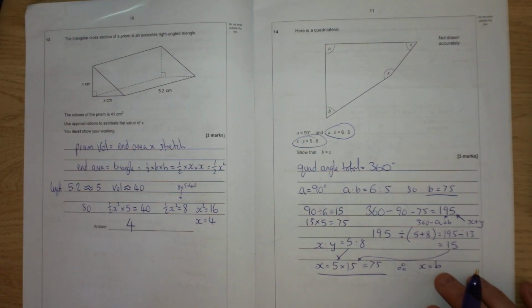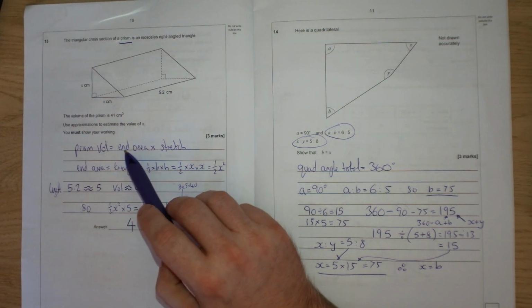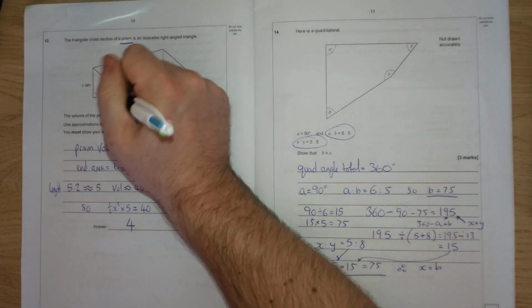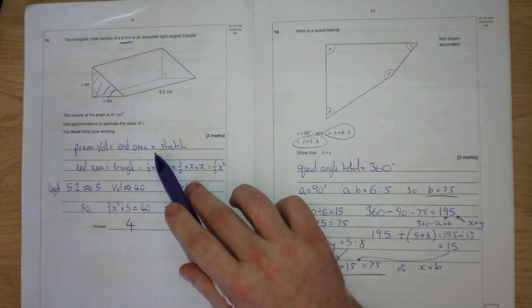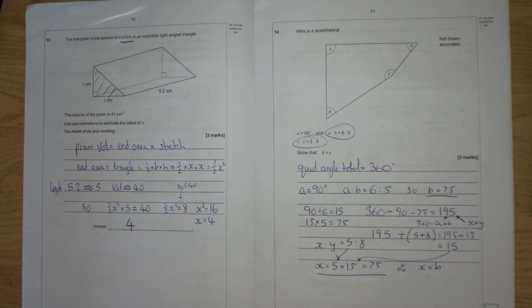Next question. Triangular cross section of a prism. So the important word there, prism. A prism is where you've got a 2D shape and you've stretched it. So no matter where you cut the cross section, it will always form the same shape. So like a Toblerone packet is a triangular prism. So to work out the prism volume, it's always the end area, so in this case that area there, times by the stretch, times by the length of that dimension there.